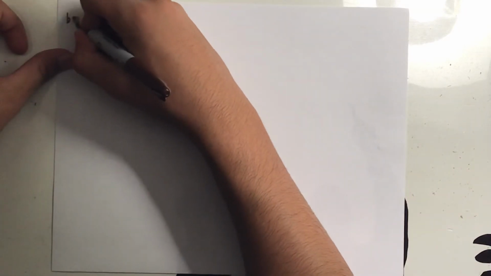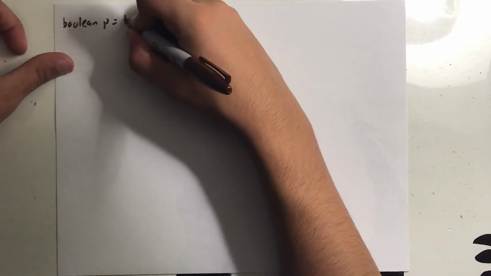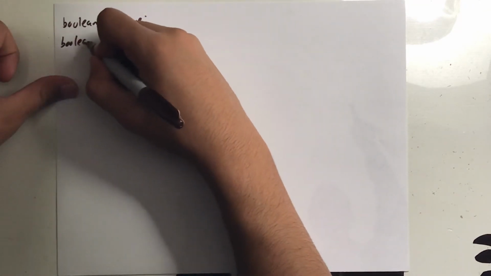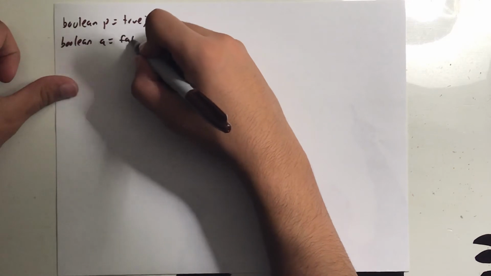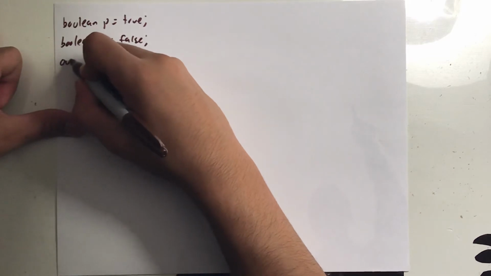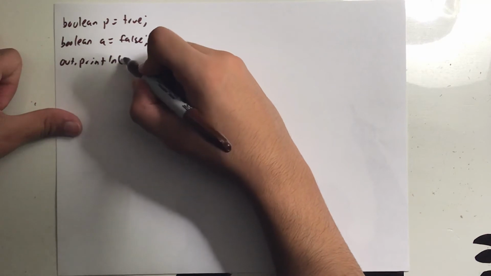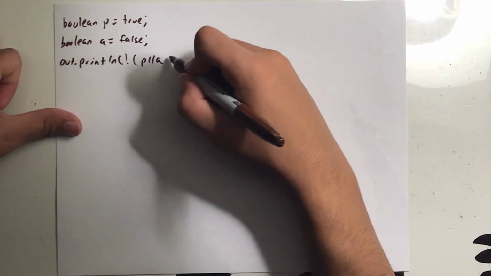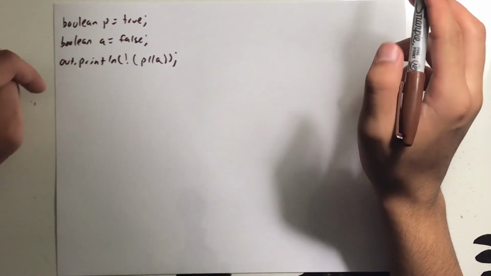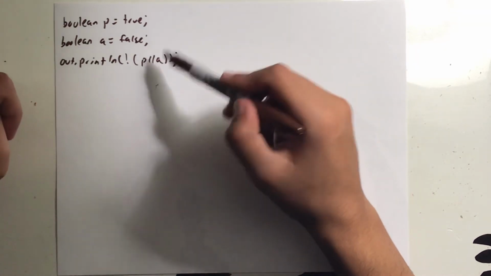Let's say we had Boolean P equal to true, Boolean Q equal to false. We want to print not P or Q. So basically, you can do it two ways. You could either evaluate the inside first and then not it, or use De Morgan's law. I would have just evaluated the inside.